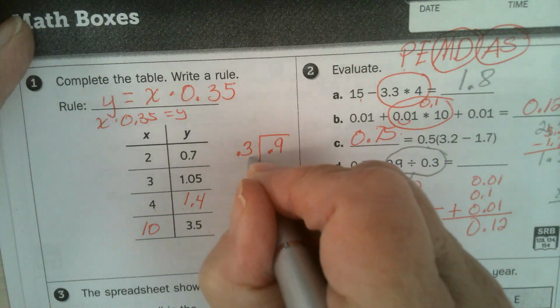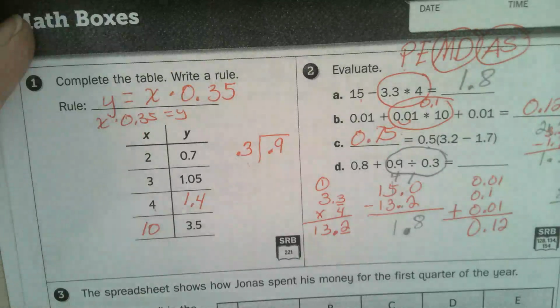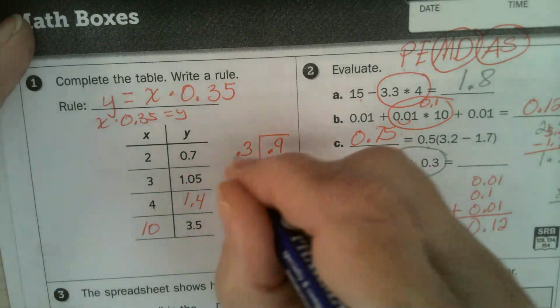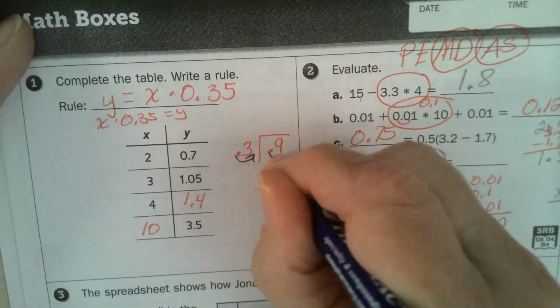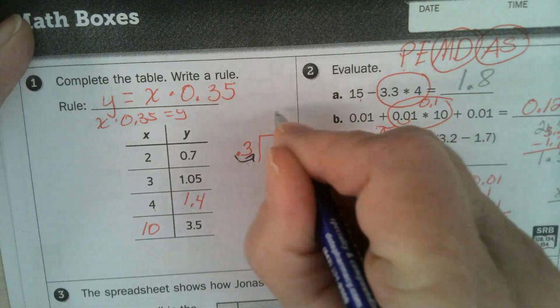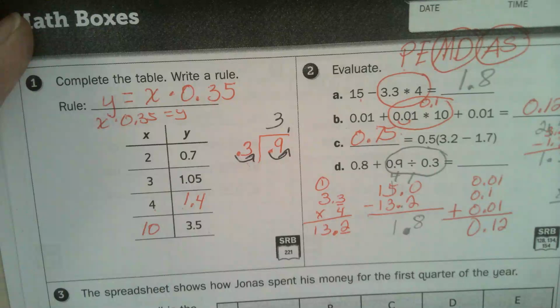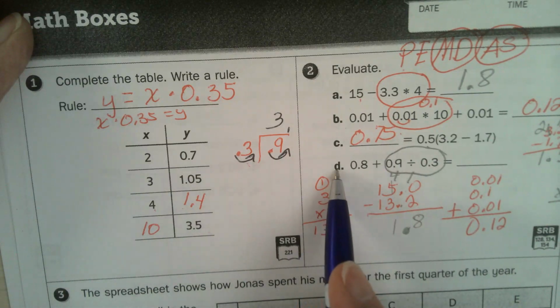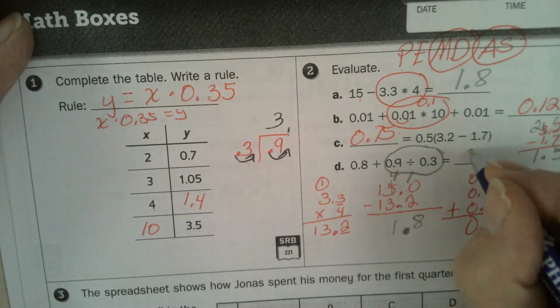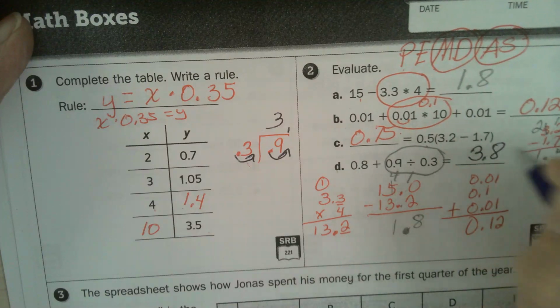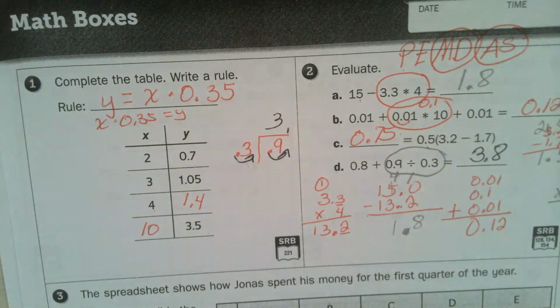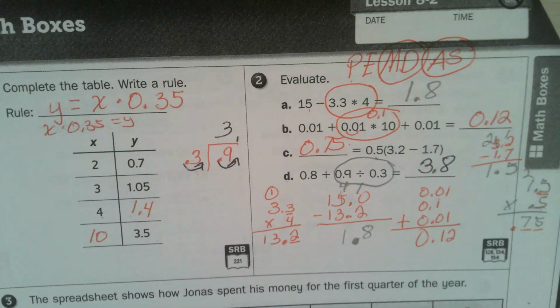Move it 1. So this is pretty easy. 9 divided by 3 is 3. Now we have 8/10 plus a 3. 3 and 8/10.